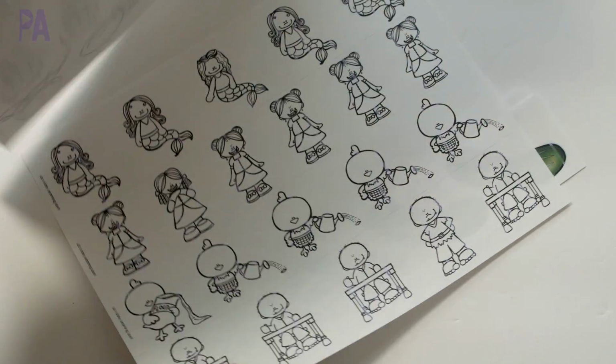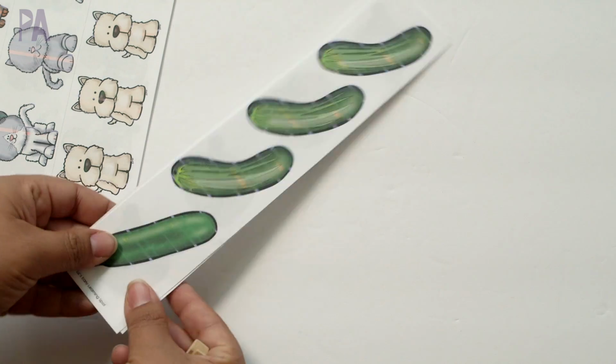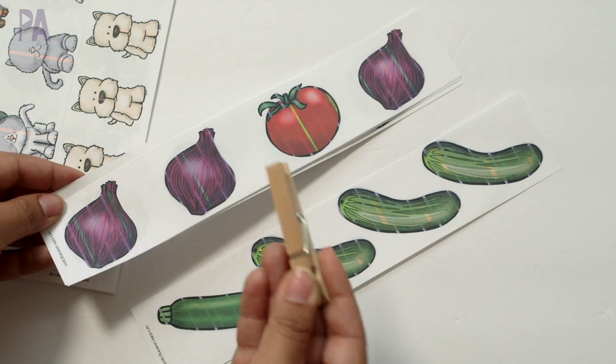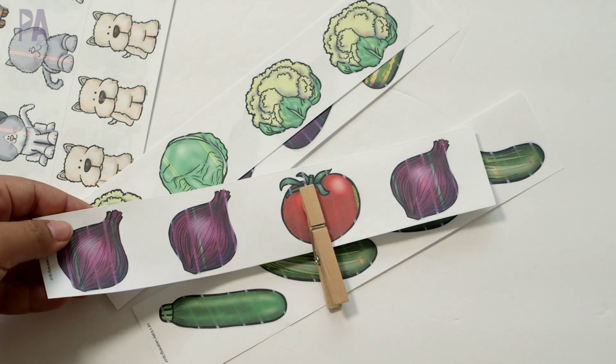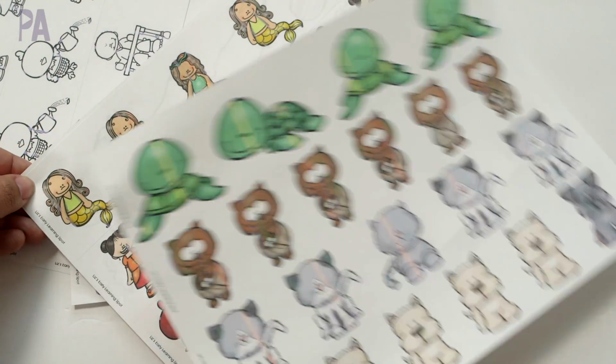And so the idea is here to laminate them and cut them out. I haven't laminated mine yet, but I have a couple strips here for example. So you would basically take a clothespin and you would clip the clothespin onto the one that is different. And then you'll use these according to skill level. So some of them are a little bit more complicated and harder to do than others.